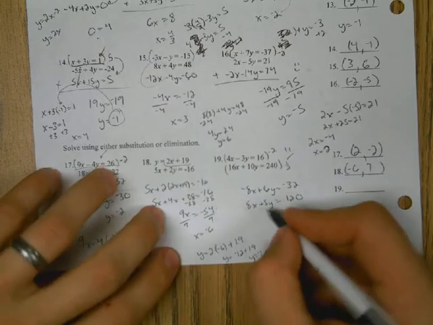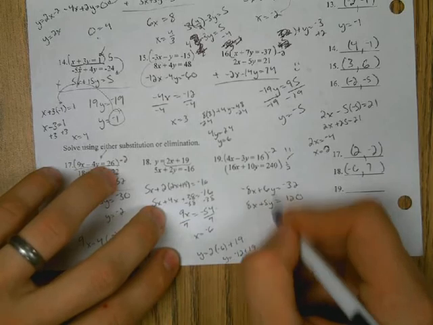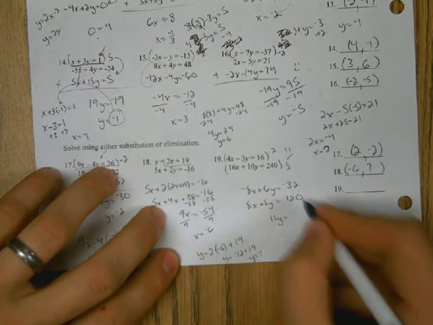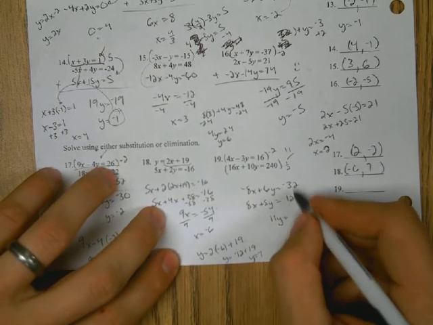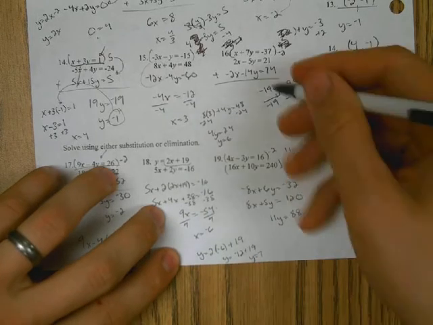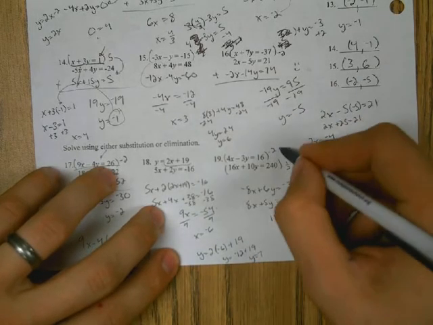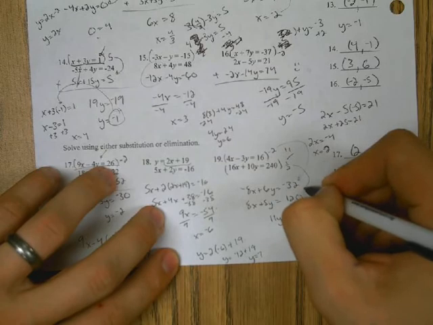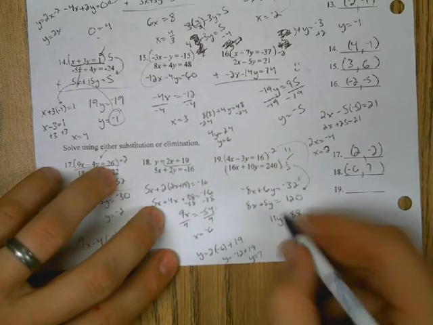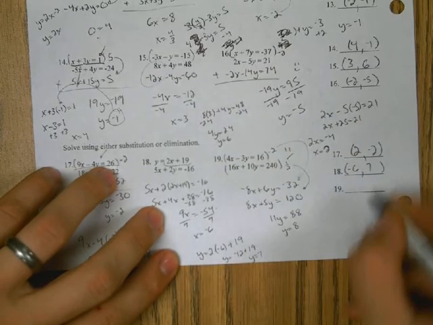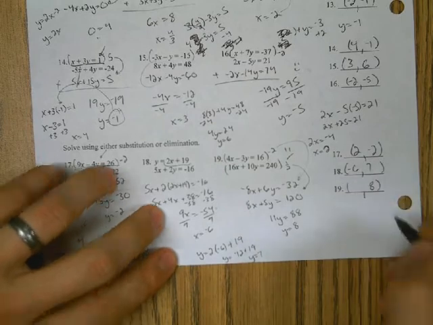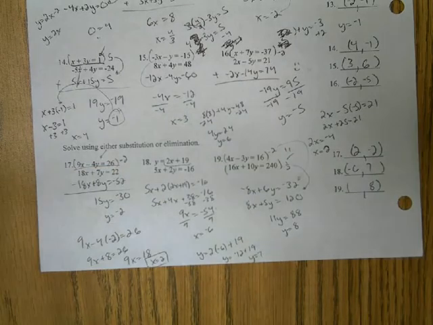X's will cancel, y's will go to 11, and then my number, 120 minus 32 is 88. And you'll notice, using these multiplications here, we clean that equation way up. We don't have any big numbers. We've got division that's fairly easy. Already got my y value. So if you're good with numbers and the manipulation here, elimination can be your friend. I've got y equal to 8.